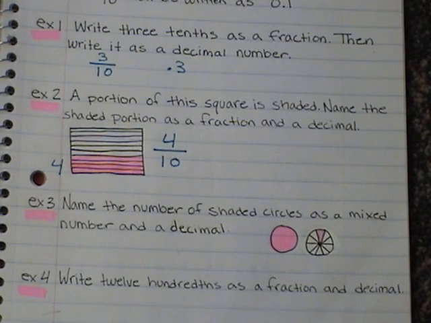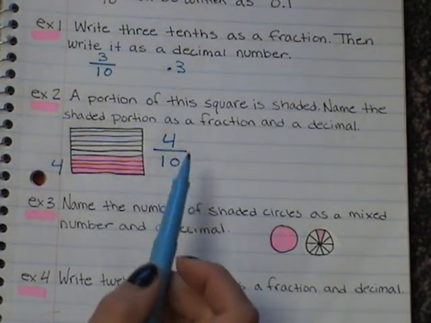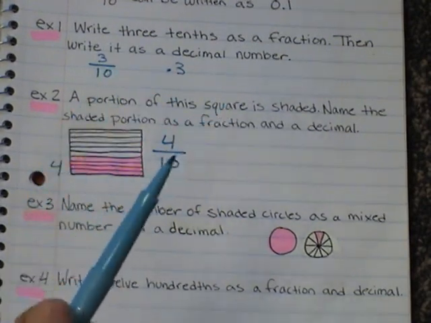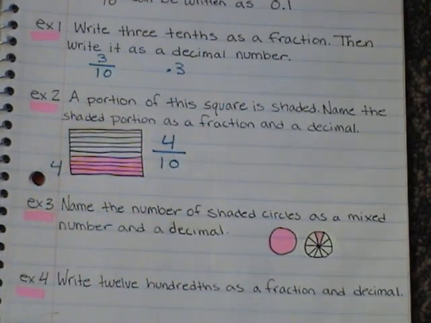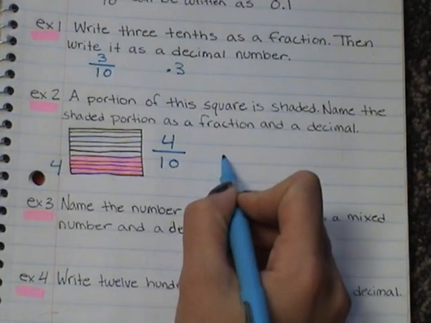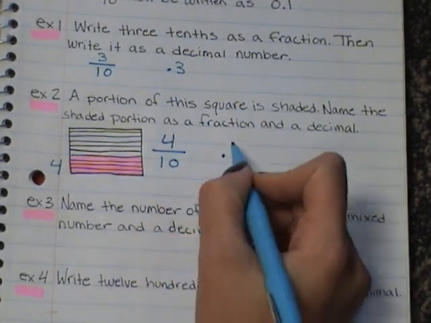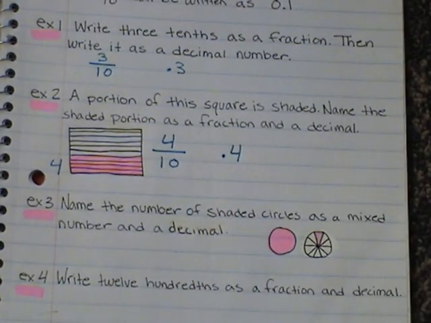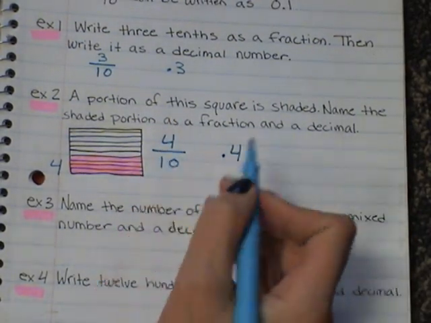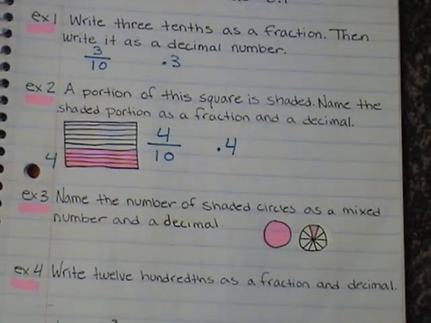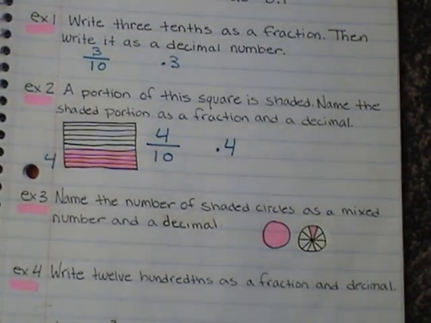So if I want to write that as a decimal, I look and say, okay, the denominator is a 10, so I know it's only going to have one place after the decimal point. So then I'm going to put my decimal point. Whatever my numerator is, that is what goes behind the decimal. And it looks like that. 4/10 can be written as 0.4. Alright, and now we're going to do example number 3.